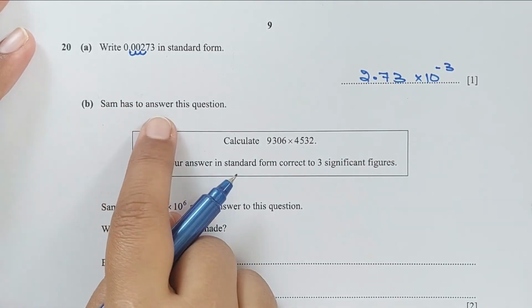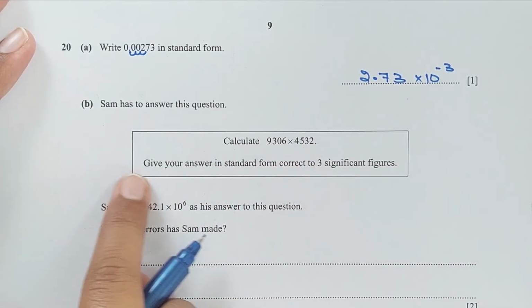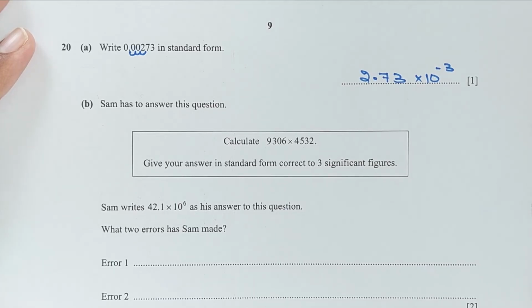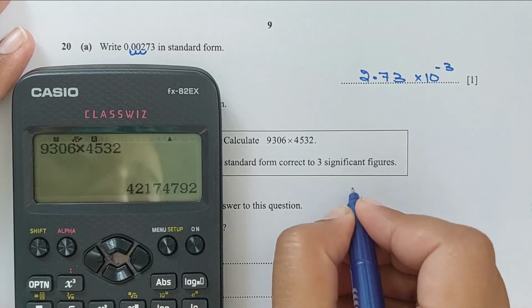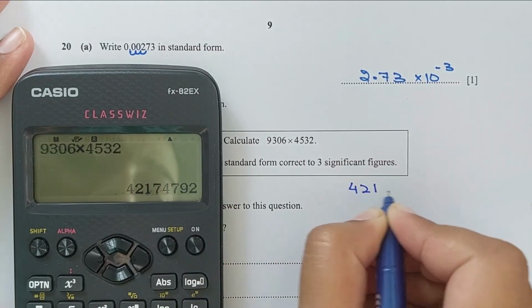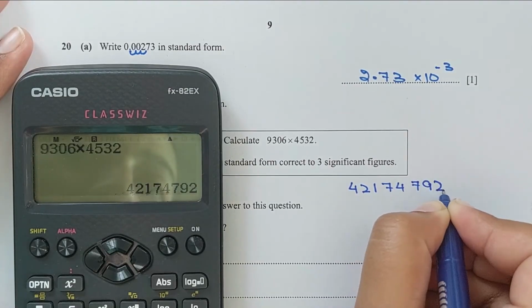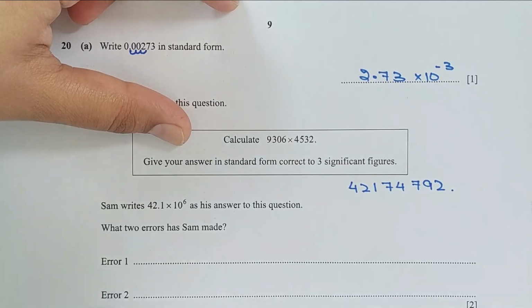Part B. Sam has to answer this question. Calculate the product. Give your answer in standard form, correct to 3 significant figures. Okay, let me calculate this first. 9,306 times 4,532, which equals 421,74792. Okay, so we need to find the answer up to 3 significant figures.